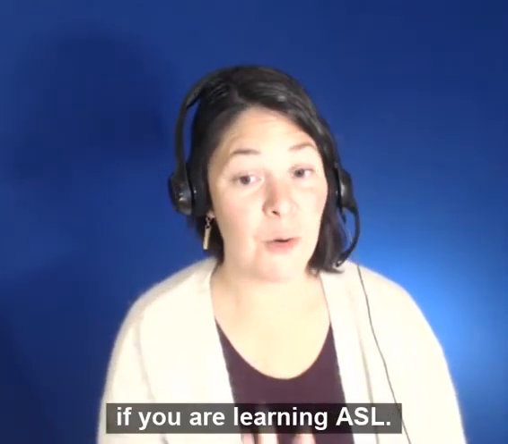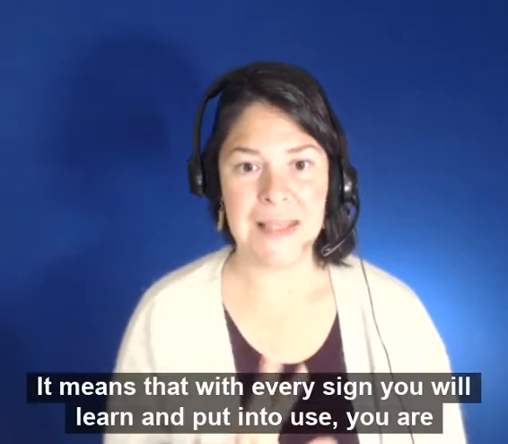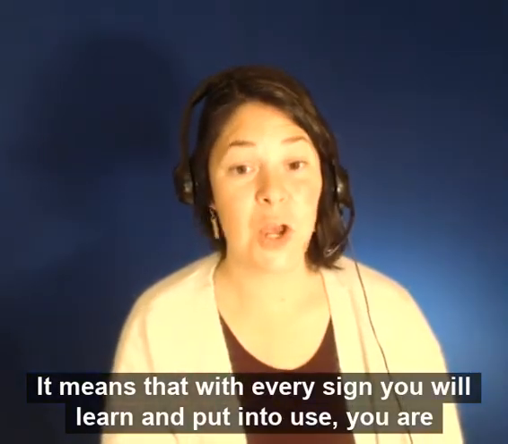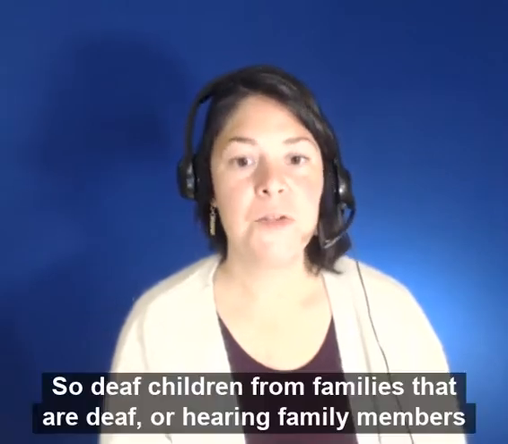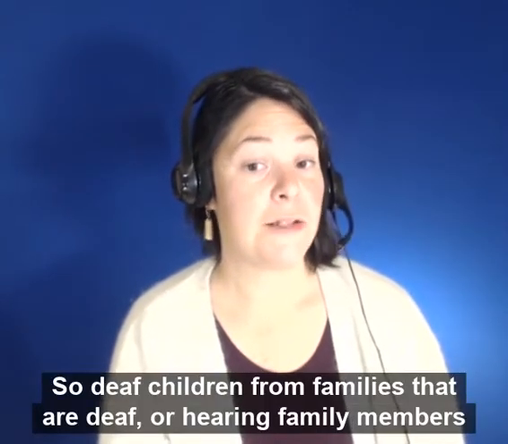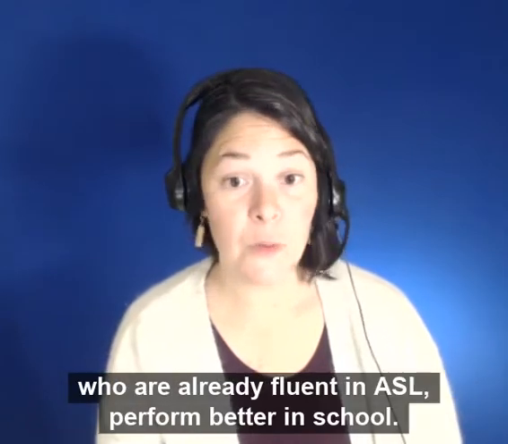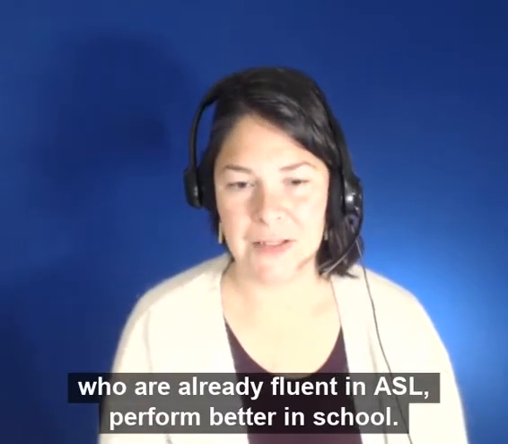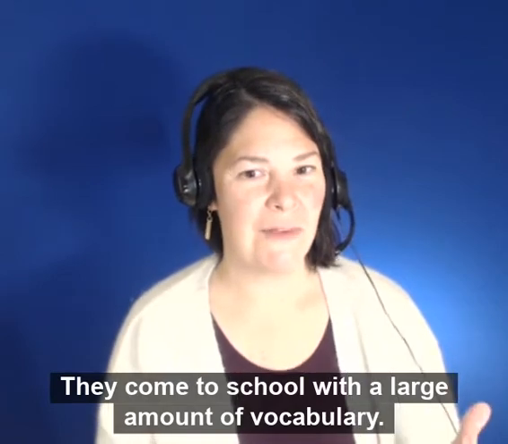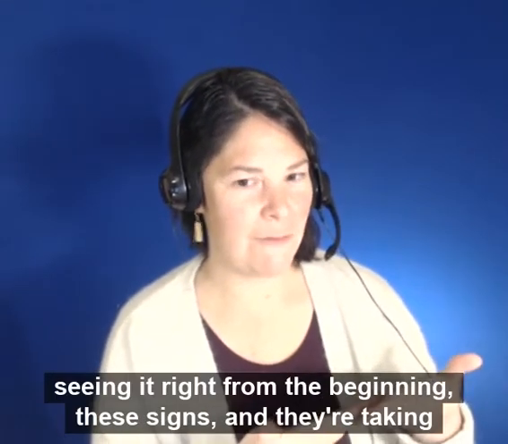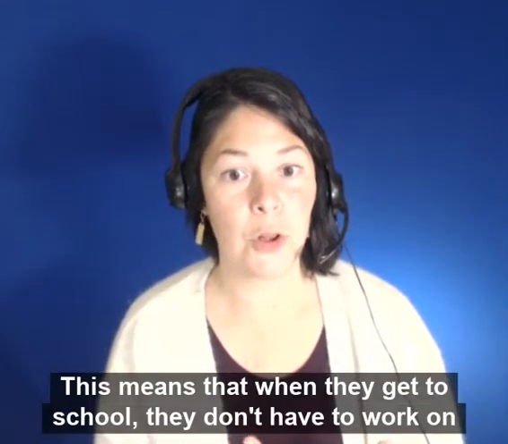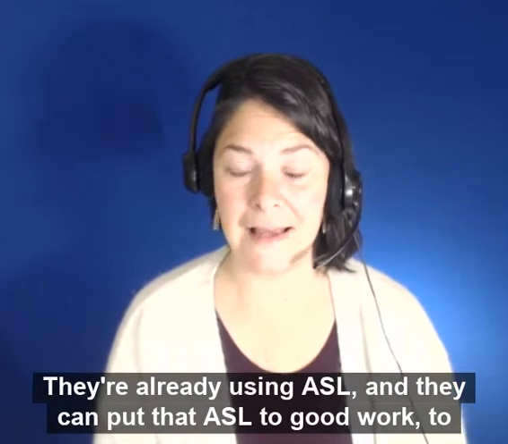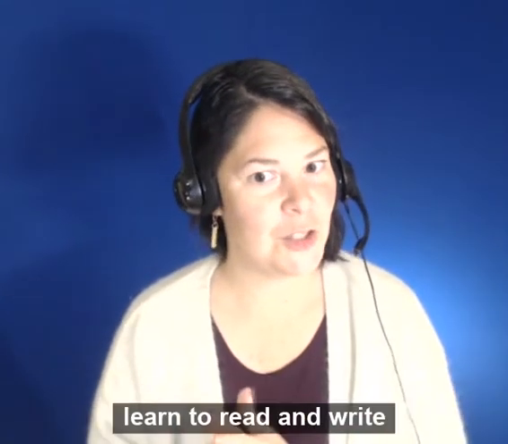Do not despair if you are learning ASL. This is good news. It means that with every sign you learn and put into use, you are helping your child make great language connections. That's what those families did, right? So deaf children from families that are deaf or have hearing family members who are already fluent in ASL perform better in school. They come to school with a large amount of vocabulary. This makes sense, right? They're seeing it right from the beginning, these signs, and they're taking them in. This means that when they get to school, they don't have to work on learning ASL. They're already using ASL, and they can put that ASL to good work to learn to read and write in English.